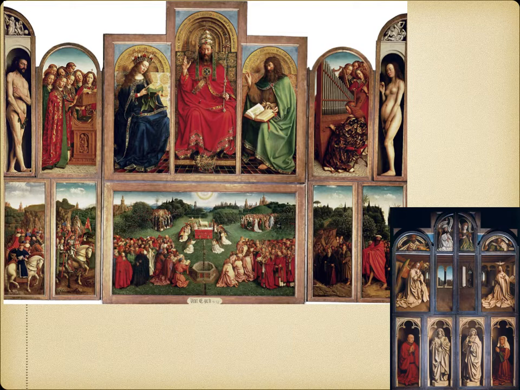And then the entire altarpiece amplifies the central theme of salvation. The altarpiece celebrates the whole Christian cycle from the fall of man to the redemption, and it presents the church as triumphant in heavenly Jerusalem.